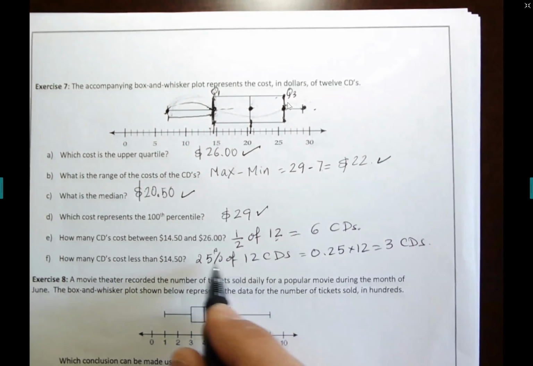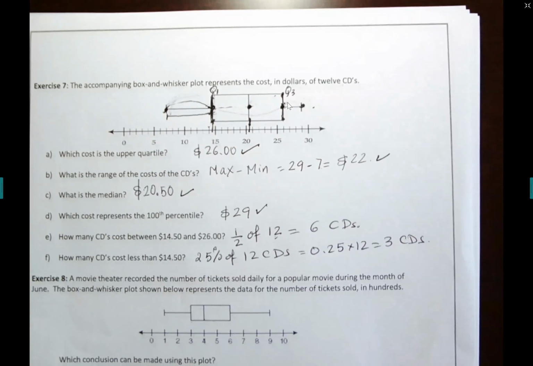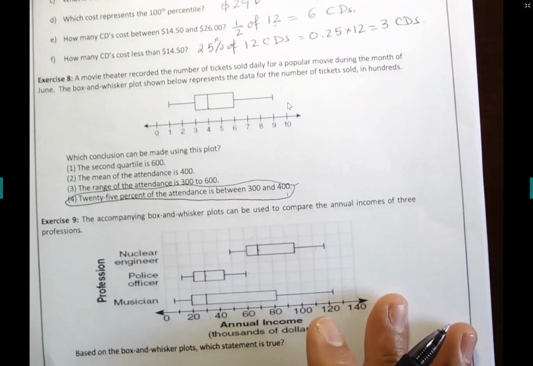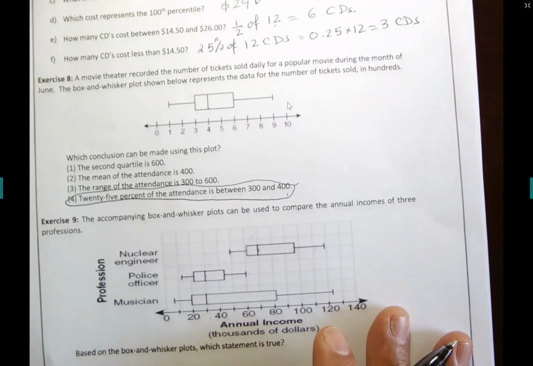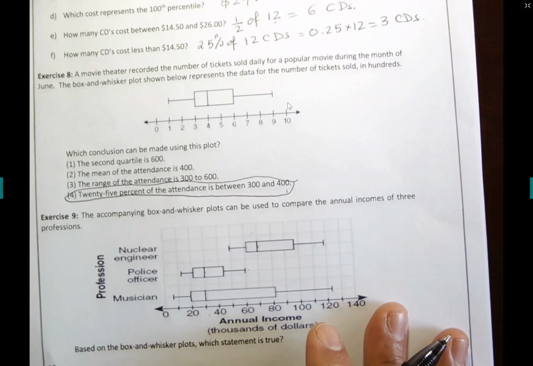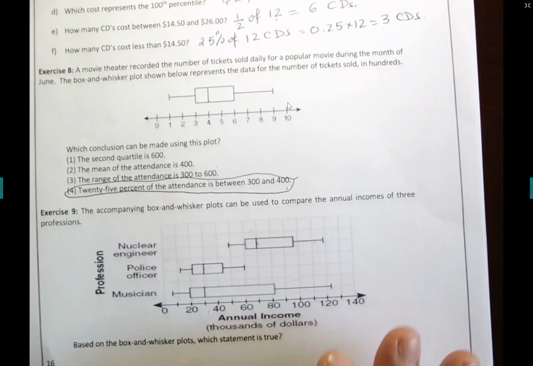And that's why I put 25% of 12, which is 3. Okay, I'm gonna move on. 8, we're almost there. A movie theater recorded the number of tickets sold daily for a popular movie during the month of June. The box and whisker plots shown below represent the data from the number of tickets sold in hundreds. Which statement can be made about this?